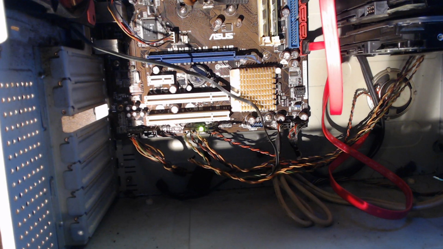So what I'm looking for are the connections. There's a row of connections on the bottom with all those thin wires going to it. So what I'm looking for is which goes where, which does what. That's the basic thing.